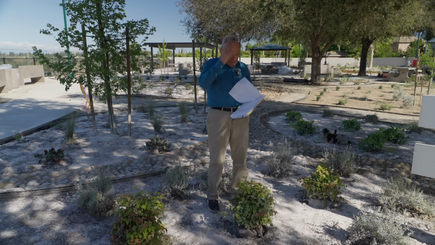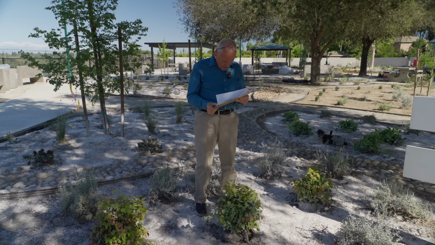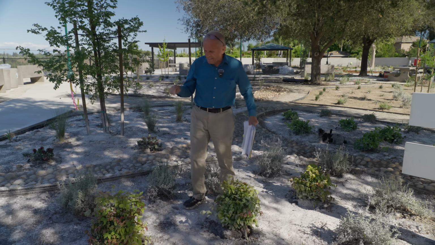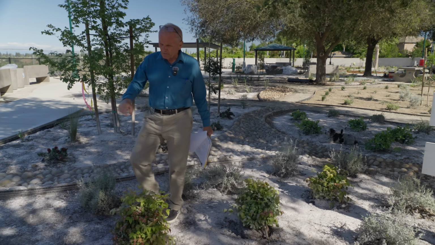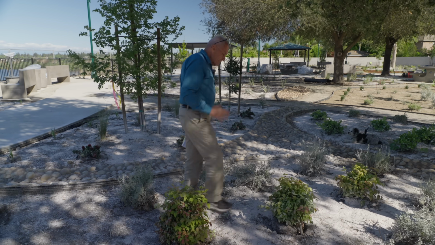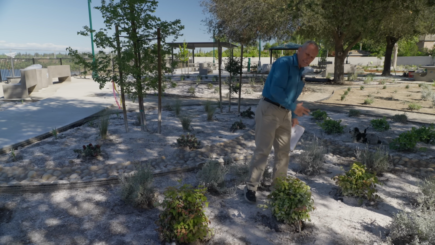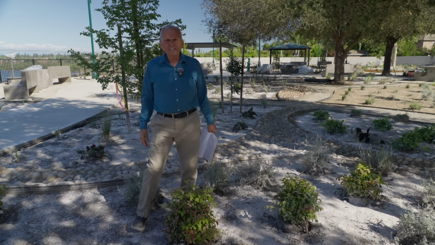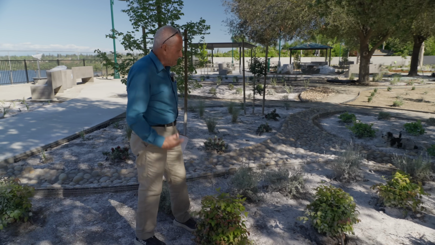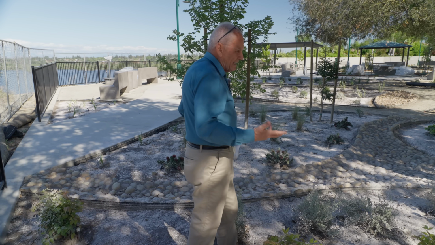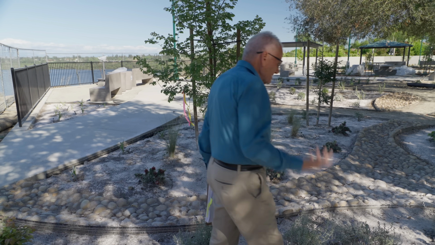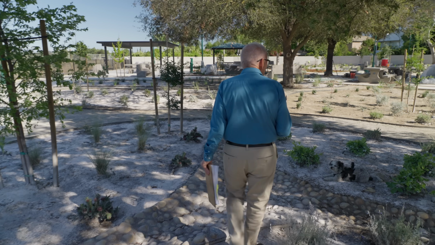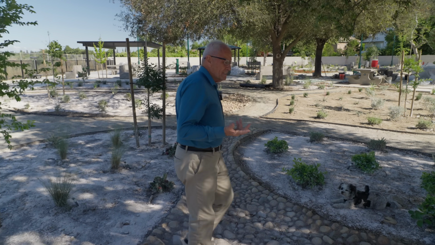Nandina Firepower is not native, but Nandina in general is native to Asia, and then this specific variety was developed in New Zealand. So we're combining all kinds of countries here to come up with plants that fit the needs of the site. And in this case, we have a scarcity of natives that would fit the needs of the site.